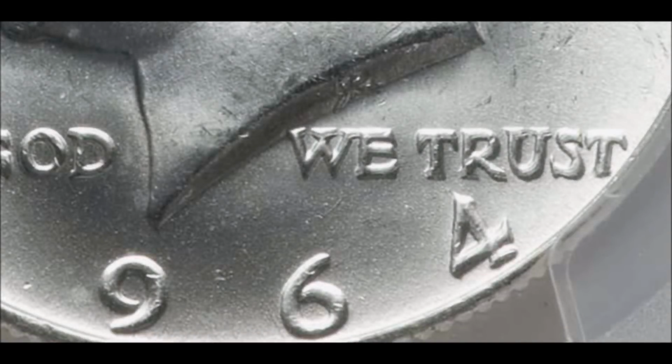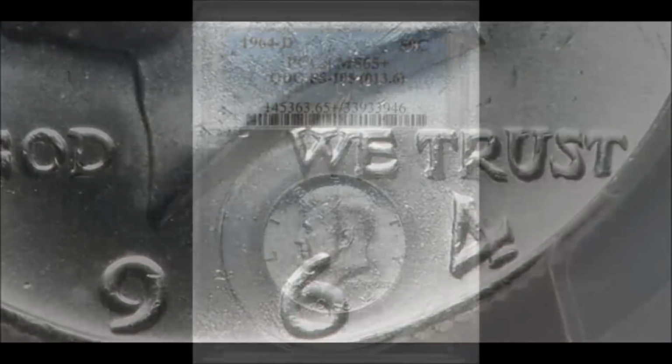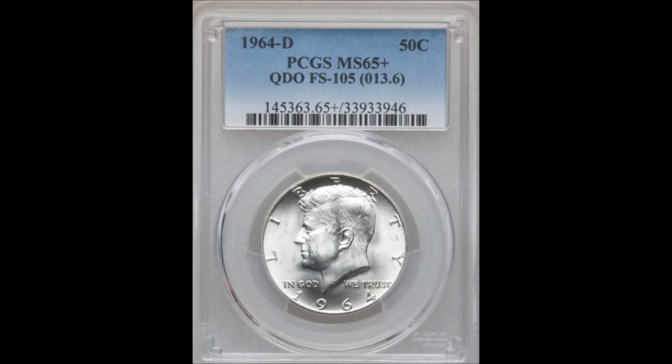Now, if you happen to find one of these beautiful varieties, circulated examples tend to trade between $15 and upwards of $35, while uncirculated examples tend to trade between $40 and upwards of $325.